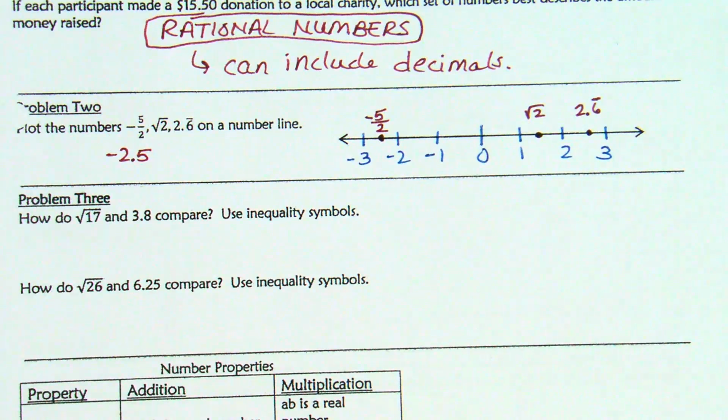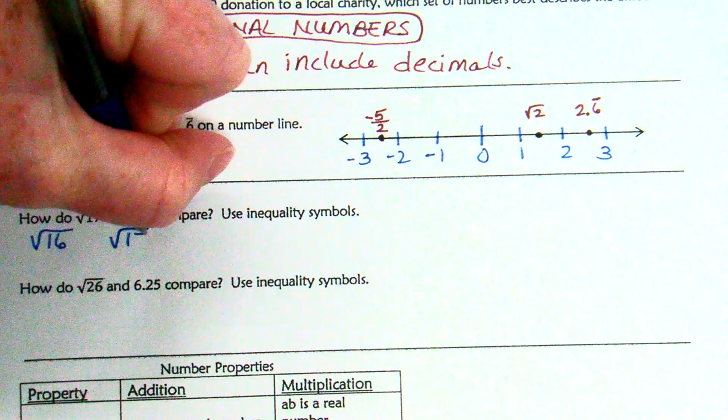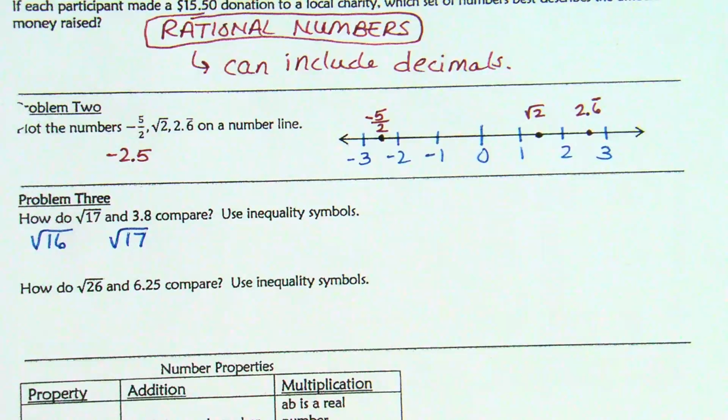Okay, so if I think about square root of 17, I know that that is really close to the square root of 16. And the reason I'm talking about the square root of 16 is because I know the square root of 16 is 4. So square root of 17 has to be bigger than square root of 16 because it's a bigger number. If square root of 16 is 4, that means square root of 17 has to be bigger than 4.